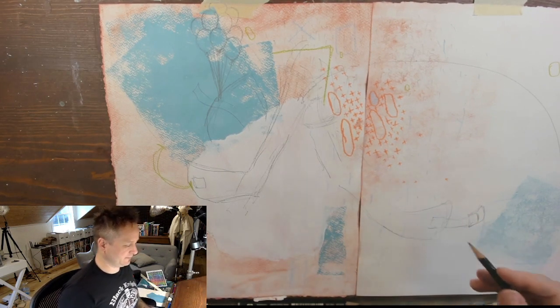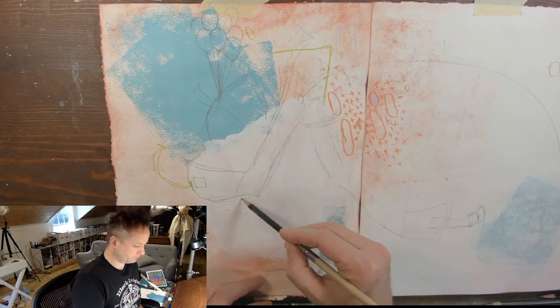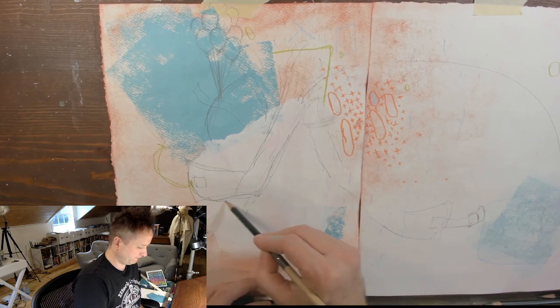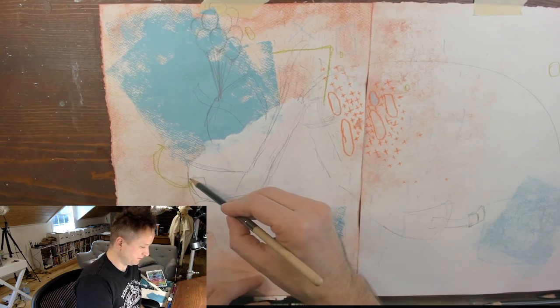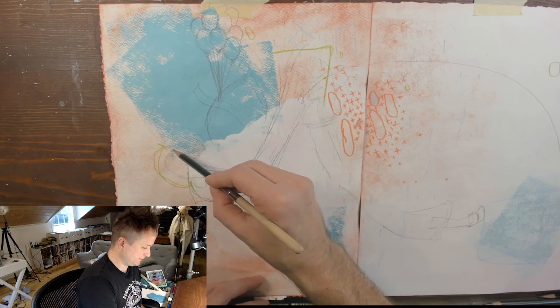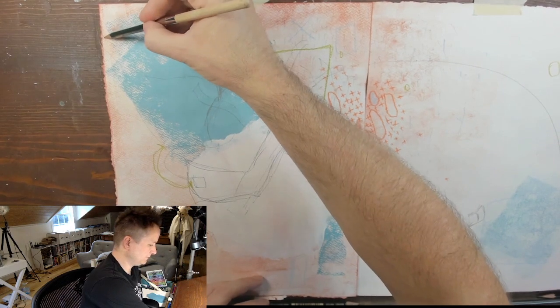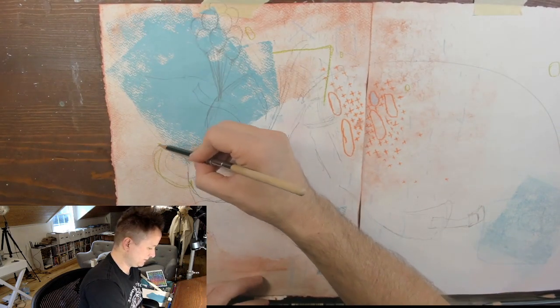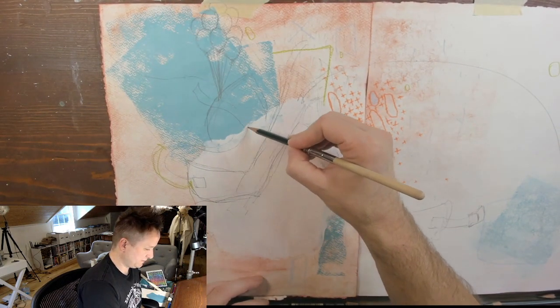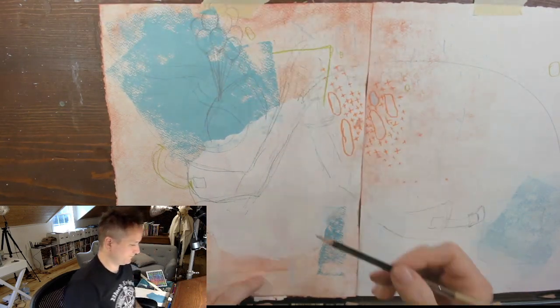Way on over there. Maybe this is the strap. Have Skits' strap just kind of flowing all over the place. Like that.